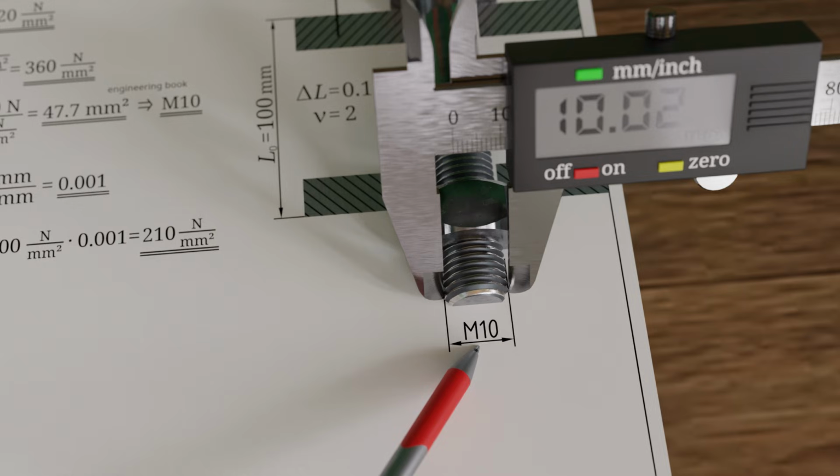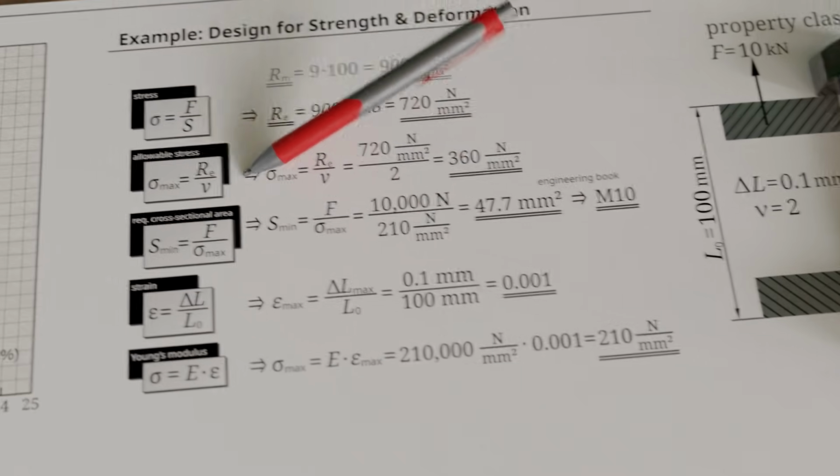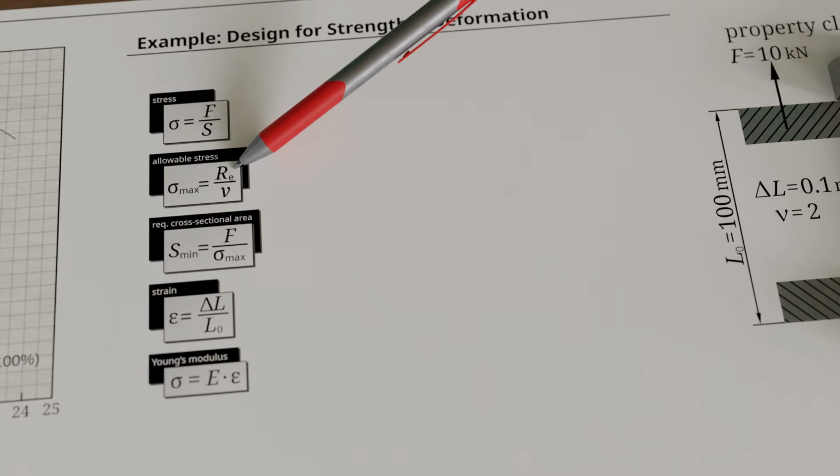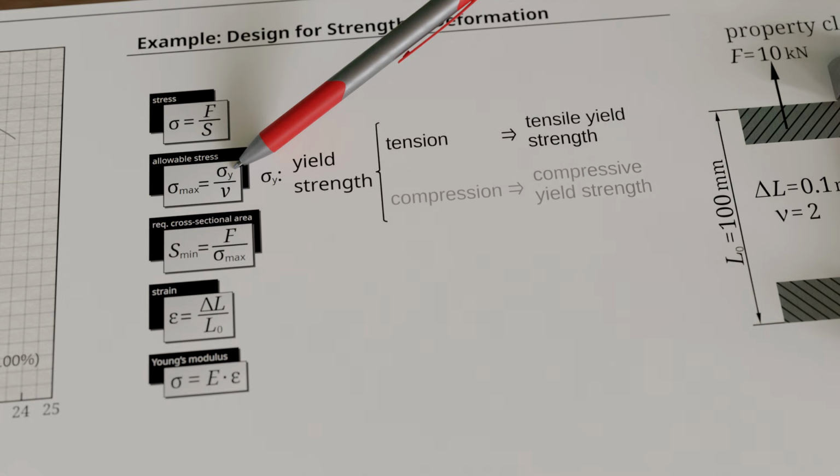Finally, we consider the dimensioning of components subjected to compression. In the formula for the maximum allowable stress, a yield strength exists not only for tensile loading but also for compressive loading. Dimensioning under compression is analogous to tensile loading. For compressive loading, the relevant limit is the compressive yield strength, which is determined in a compression test and defines the stress above which plastic deformation occurs.